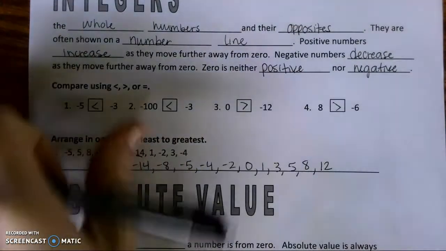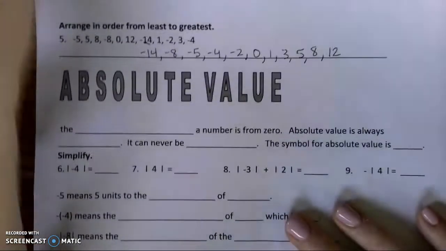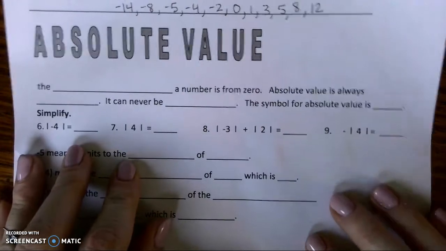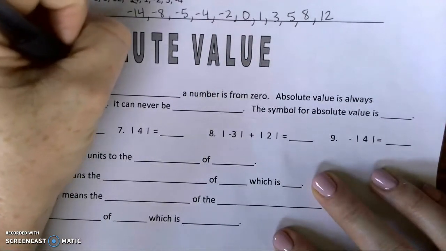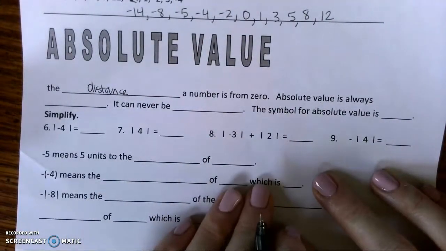Okay. So now we transition to absolute value. When we talk about absolute value, we are talking about the distance that a number is away from 0. So absolute value is not going to be negative because we're talking about a distance.